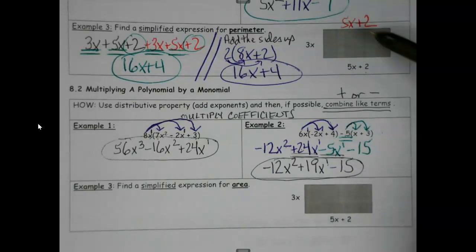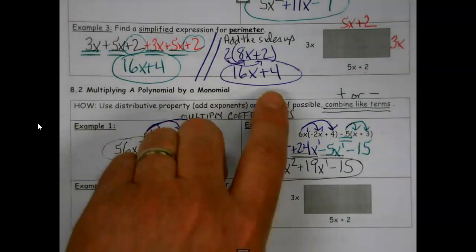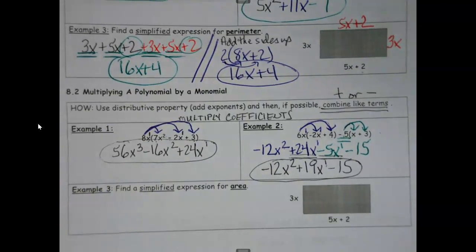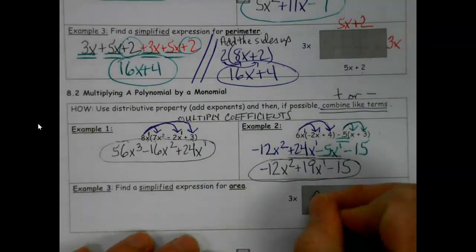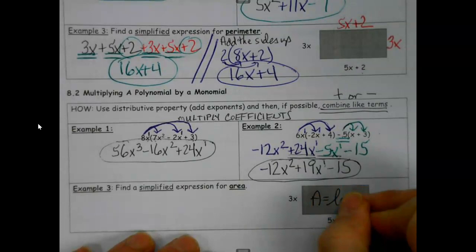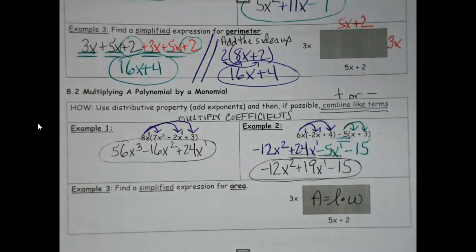You're like, same problem, Hardy. Yeah, but yesterday we were doing perimeter. We're not doing perimeter today. We're doing area. So when we're doing area is length times width. So we're not just adding things up this time.